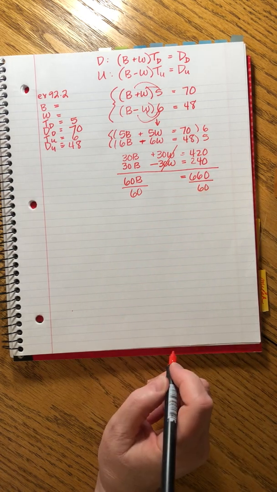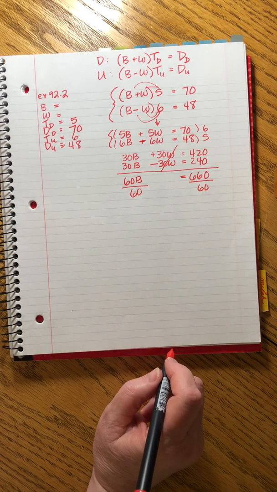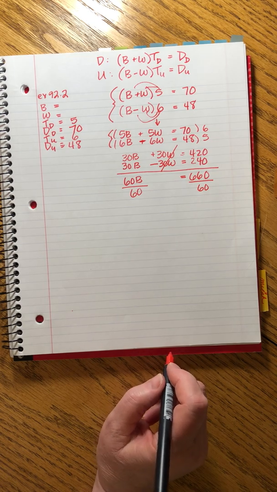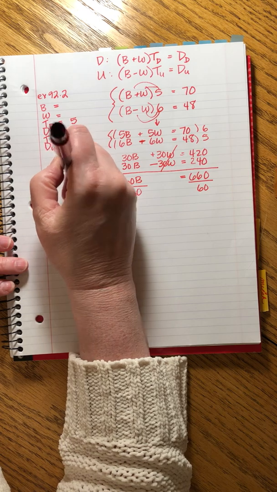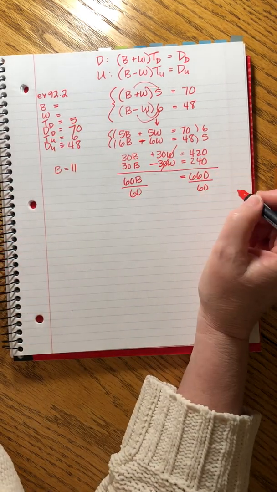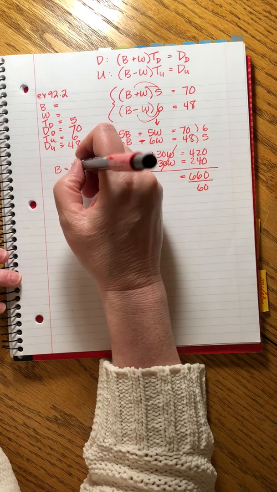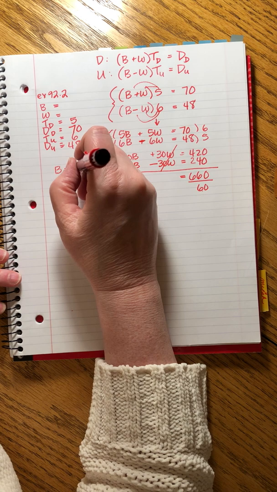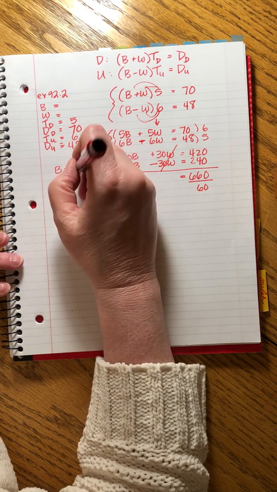And we get that B equals 11, right? 660 divided by 60 would be 11. That's the speed of the boat, and we're measuring it in miles per hour.